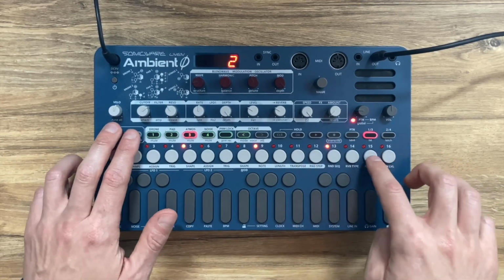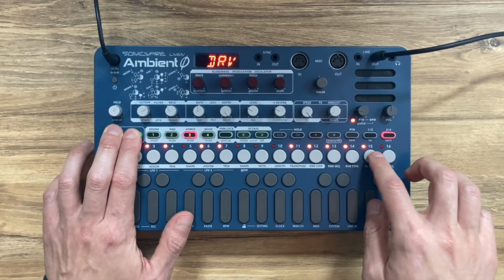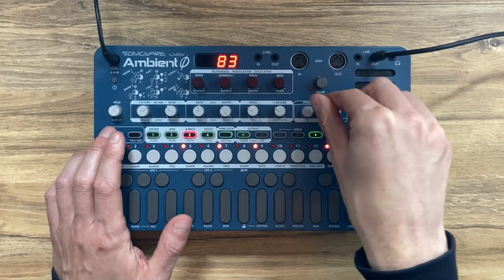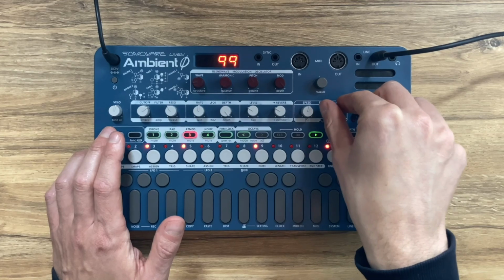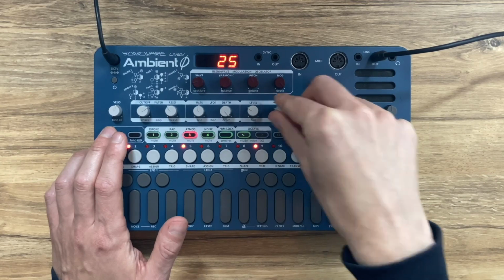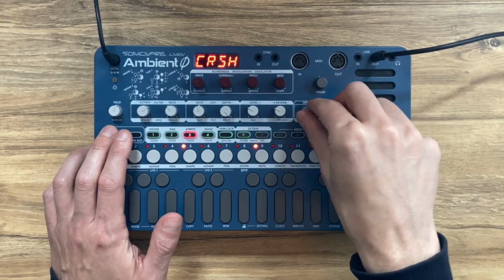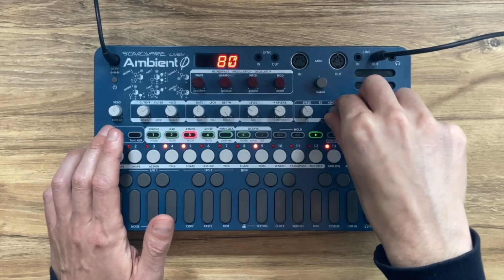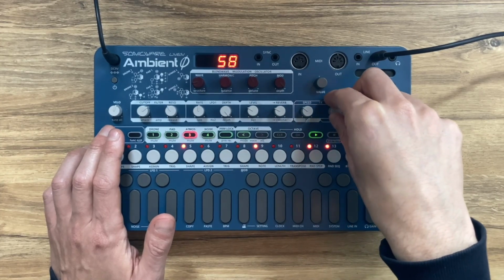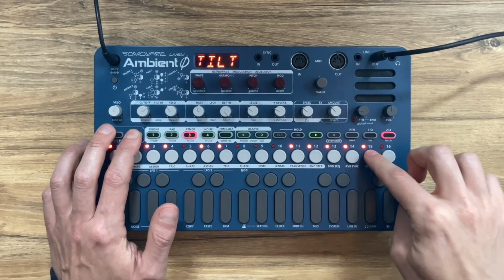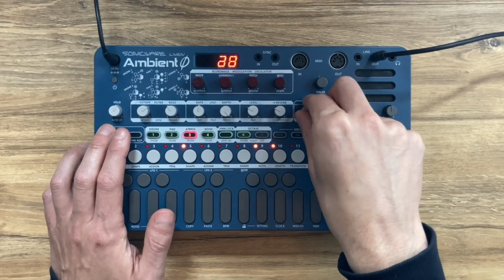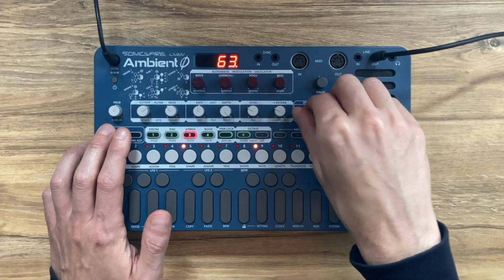Nice. And another thing we can do here to punch things up is use some effects, like drive, for example. Or Bit Crusher. Tilt filter, chorus.